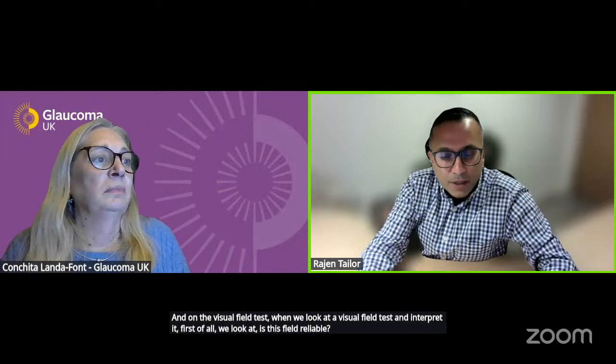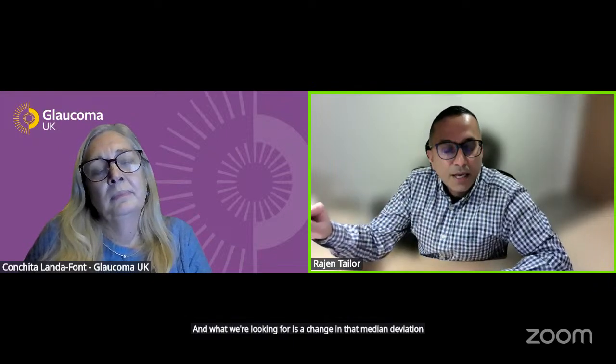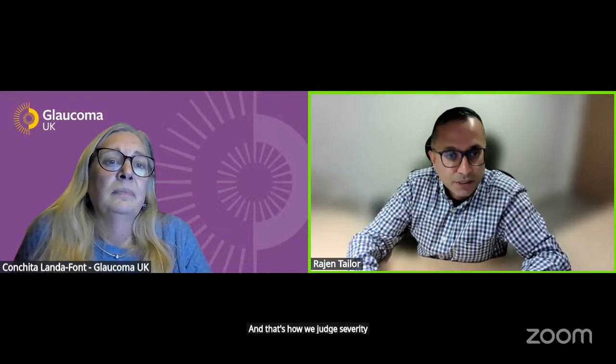So the severity of glaucoma is based on the visual field test. And when we look at a visual field test and interpret it, first of all, we look at, is this field reliable? If it's reliable, then we look at certain parameters on the field. And one of them is a global parameter called the mean deviation. And that's how different your field is compared to someone of the same age as you. And what we're looking for is a change in that mean deviation over time. And the mean deviation value will determine whether it's early glaucoma, moderate glaucoma, or severe glaucoma. And that's how we judge severity of disease, essentially.